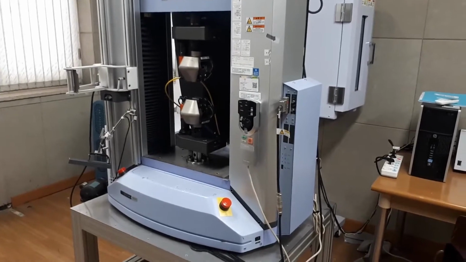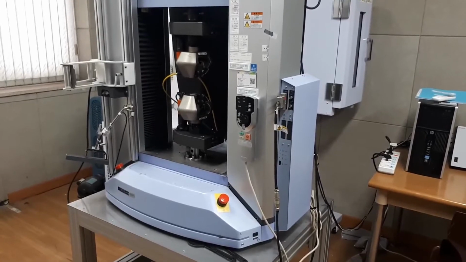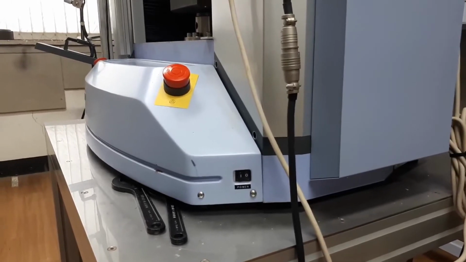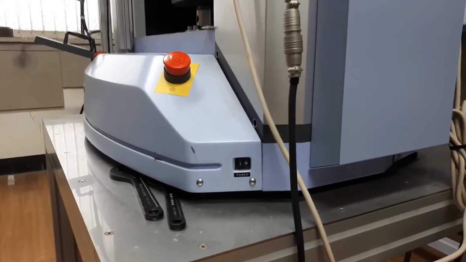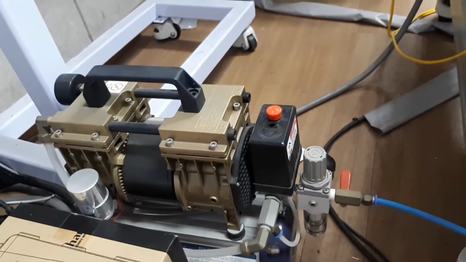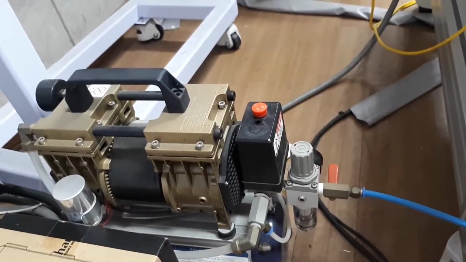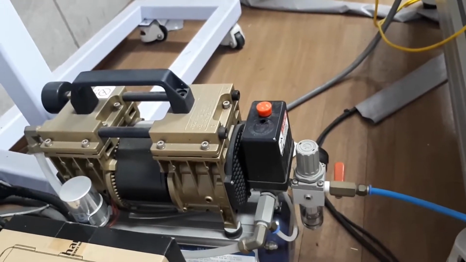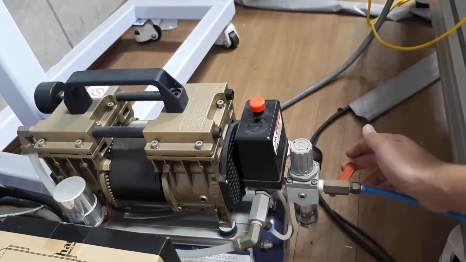So to start the measurement, the first thing you need to do is turn on the measurement system and also the air compressor together with the computer system. To turn on the measurement system, we have an on-off switch here, the power switch. You need to switch it on. For the air compressor, we need to turn it on and connect it with the measurement system by pulling it up and turning this one 90 degrees.